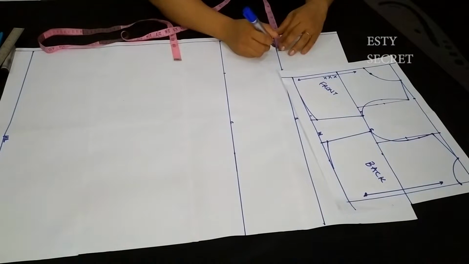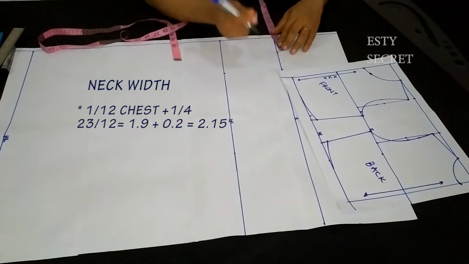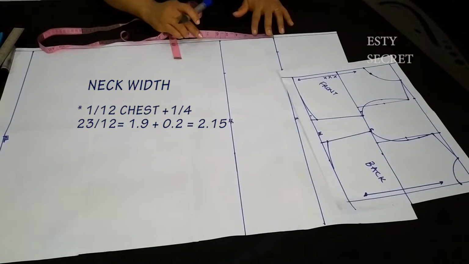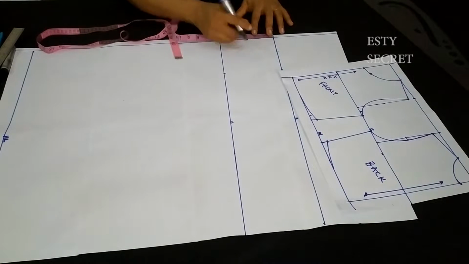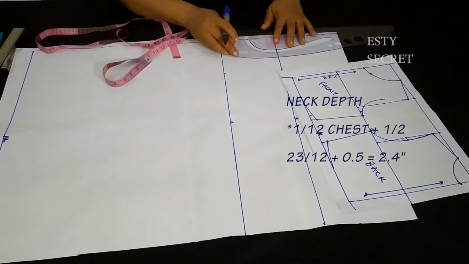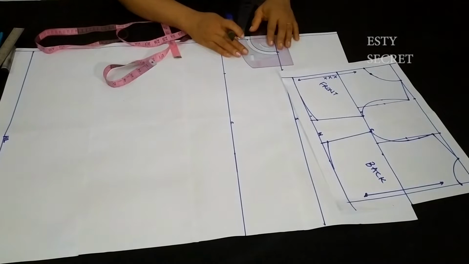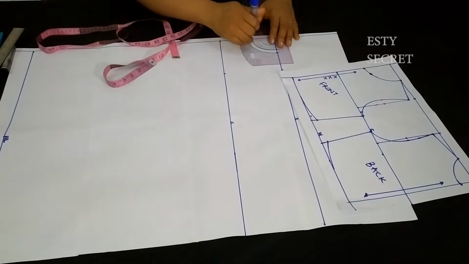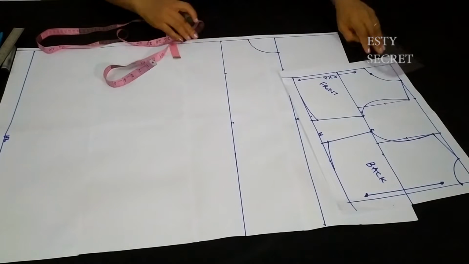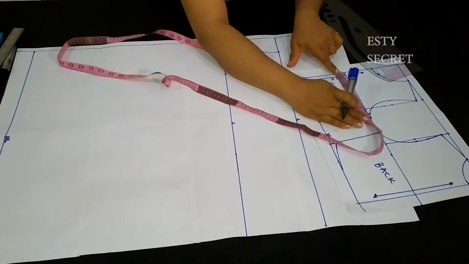So the neck width, you use the same. You can as well trace it out, but I did it for a personal student, so that's why I had to take the step one after the other. So this is the front neckline. That neckline is subject to change.